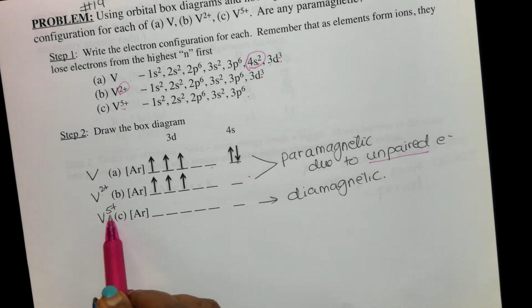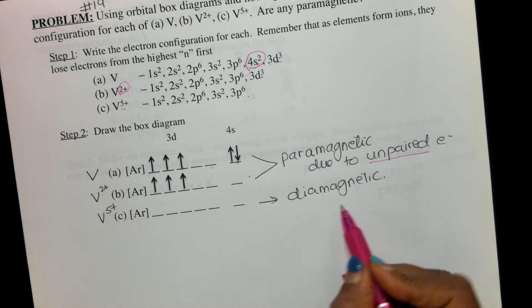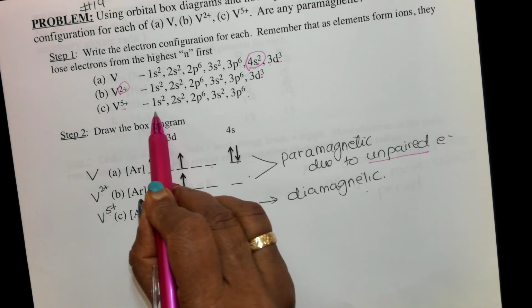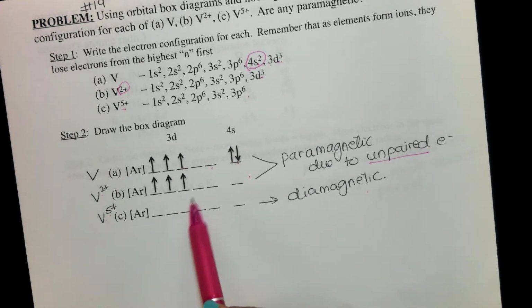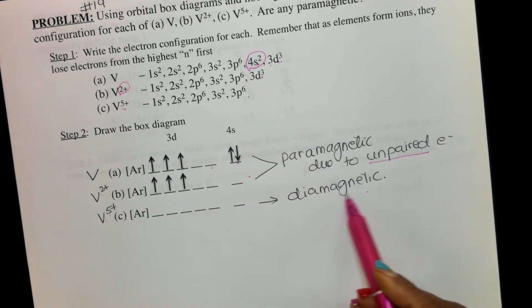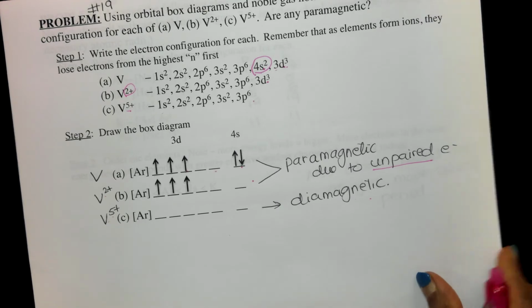While if we look at V5+, it is going to be diamagnetic because all these electrons are going to be paired. All the electrons in its valence shell have been removed, that is between 4s and the 3d, so that is going to be diamagnetic.